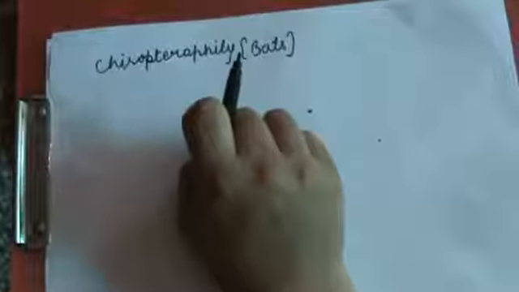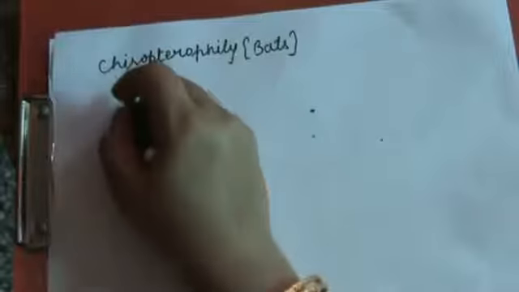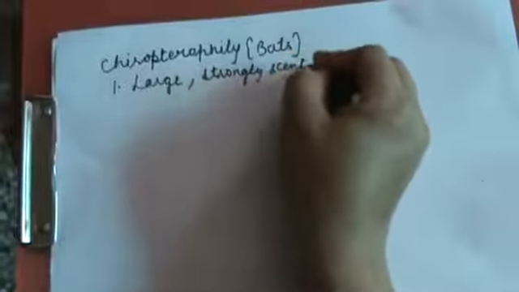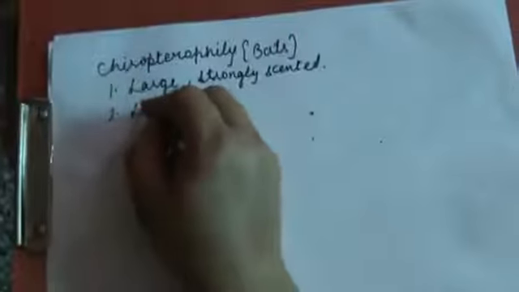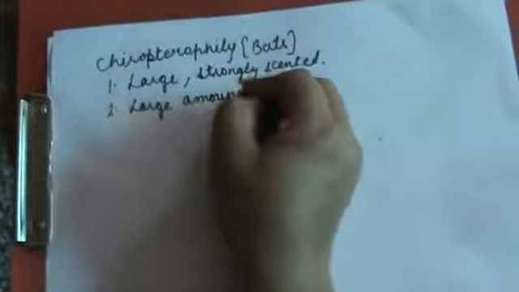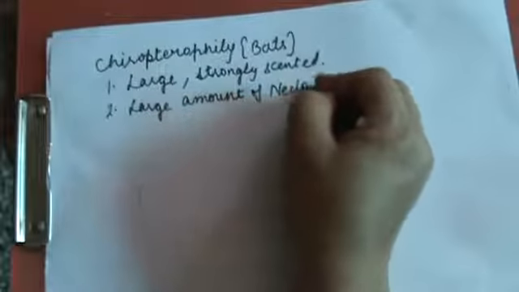ठीक है जी. तो what are the characteristics of the flowers pollinated by the bats? Number 1, flowers are large, strongly scented, and have a large amount of nectar. ठीक है जी.